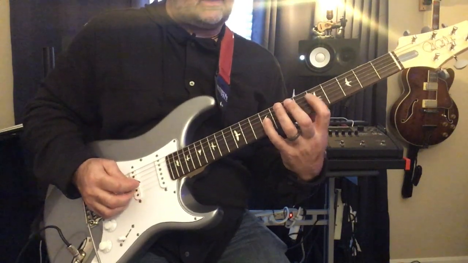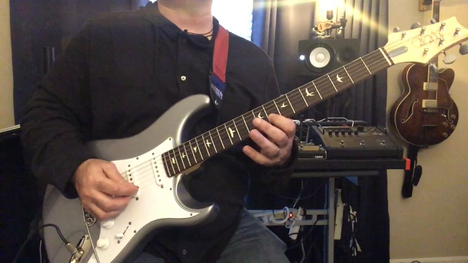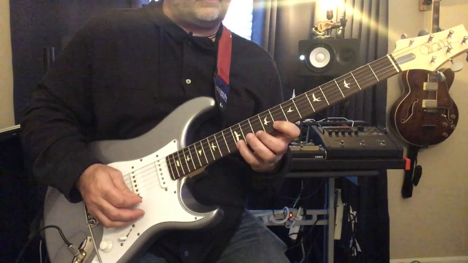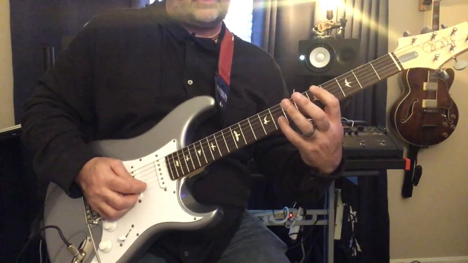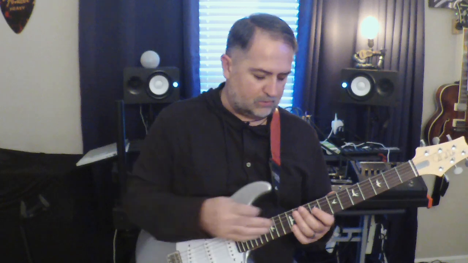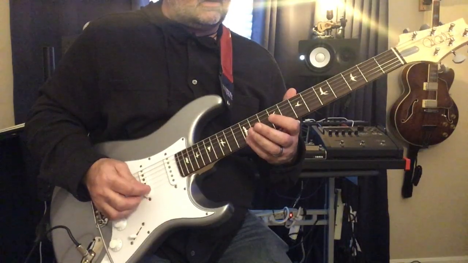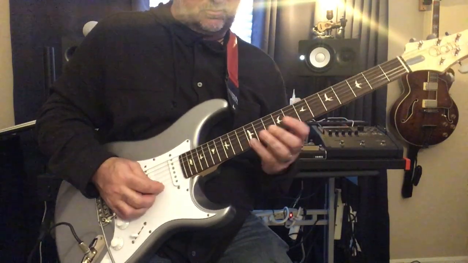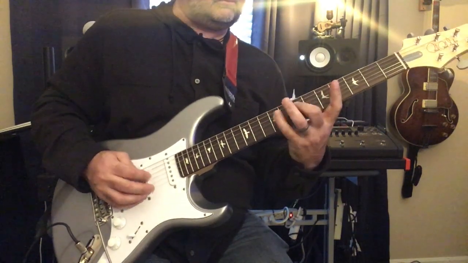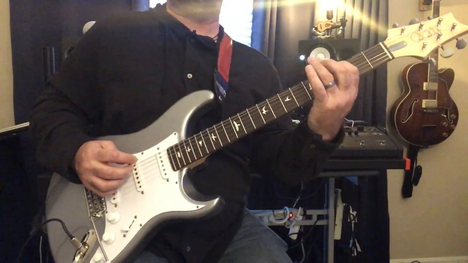Now I want to raise that an octave. There's my next G. Remember we had to add the extra fret. So that's our starting note. And now I'm going to descend. So I'm starting on E, and I need to find the octave, which is there and there. So there's octave string pairs.